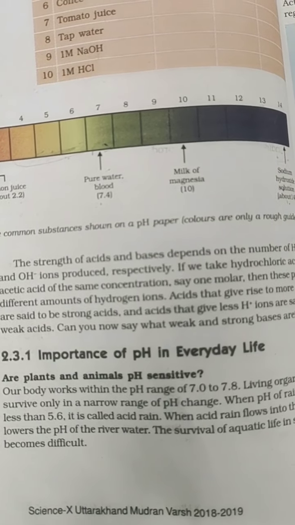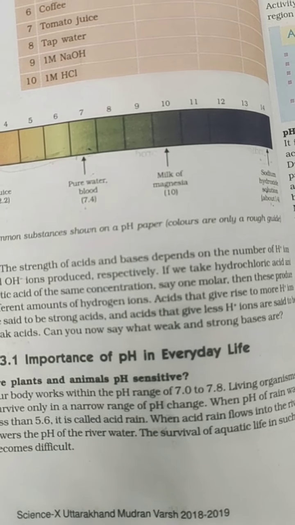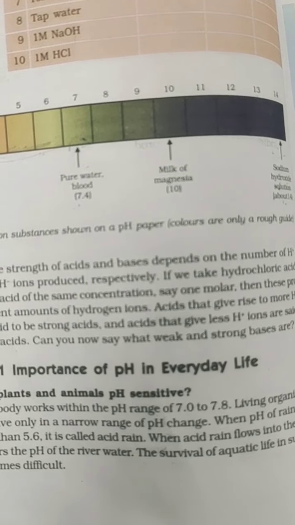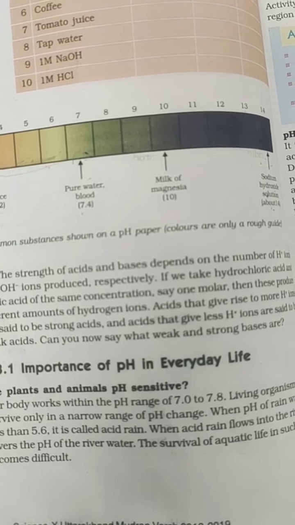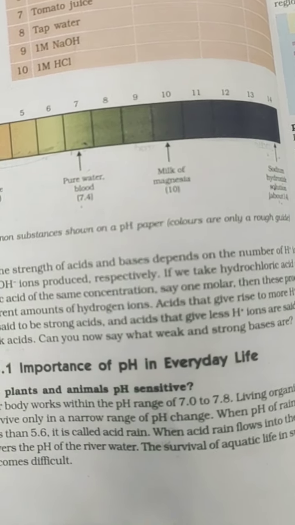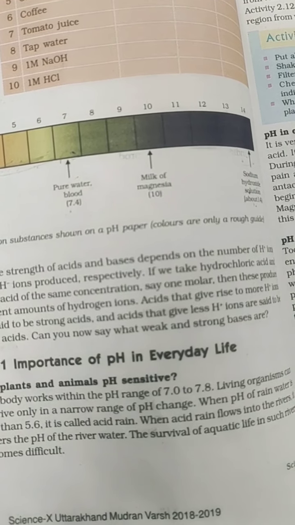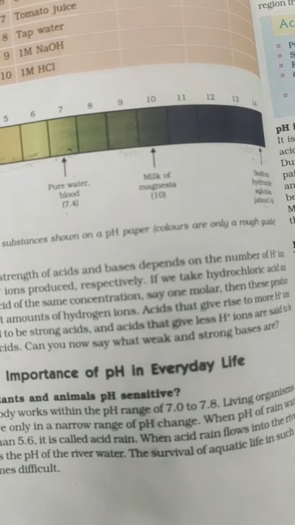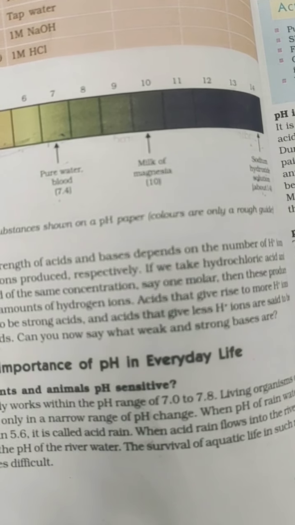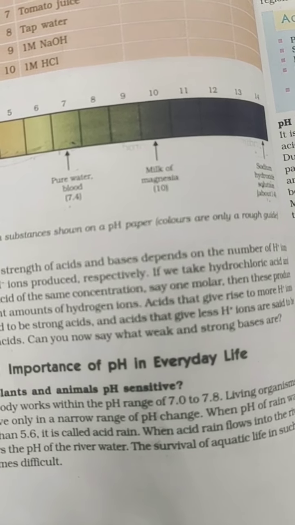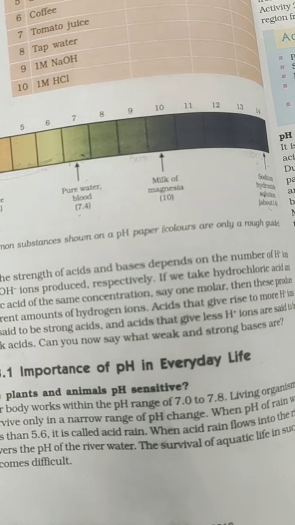The animals and plants are also pH sensitive, because whenever there is a lot of pollution, and a lot of non-metallic oxide in the atmosphere, when they mix with rainwater, and the rain comes to the earth, the soil there becomes acidic. It also loses the microorganisms.